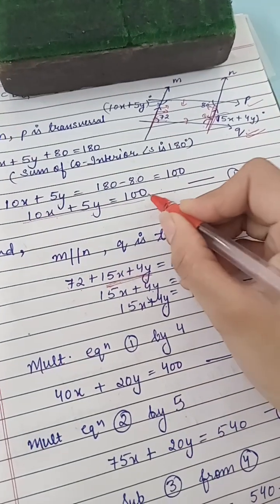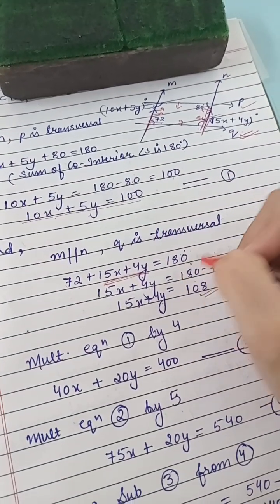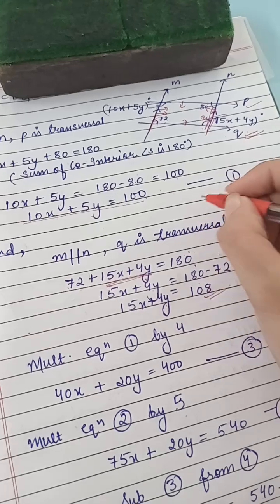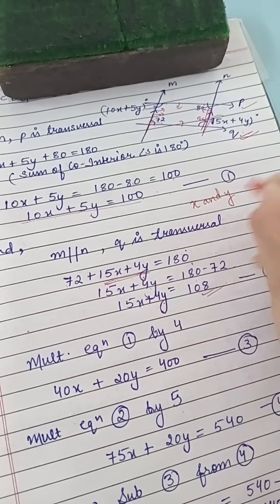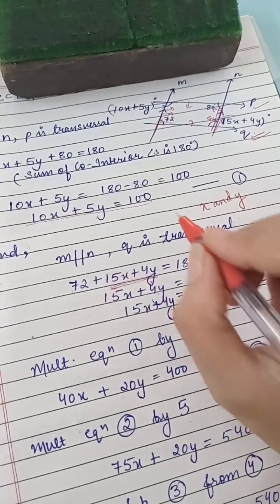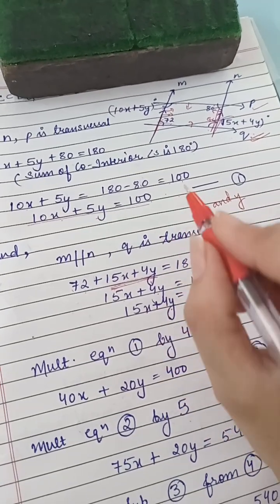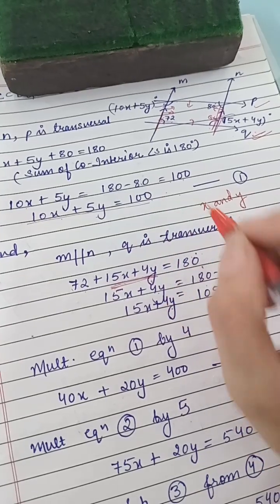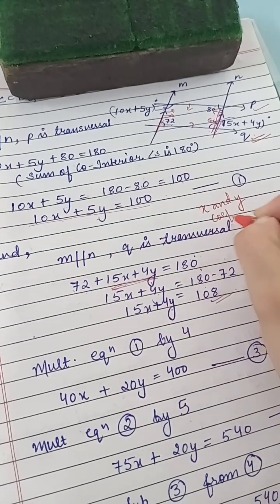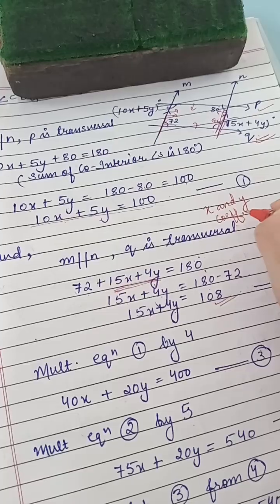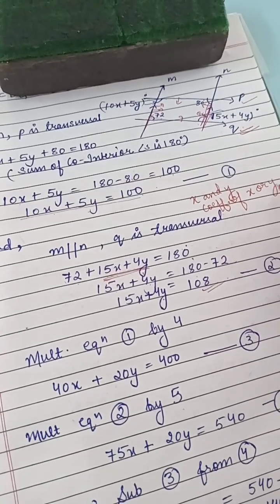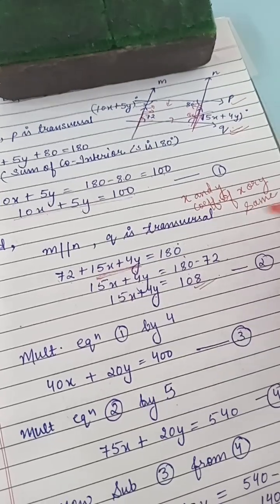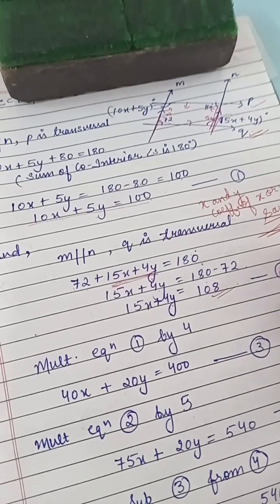If we want to solve these two equations and find the value of x and y, what we have to do is make the coefficient of either x or y the same.